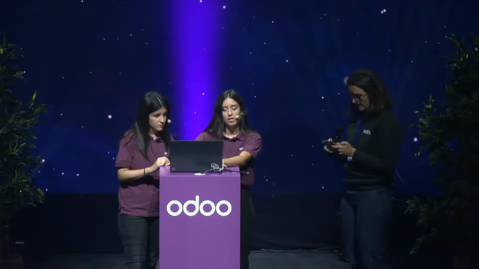That's a great question. Indeed, if you decide to have the subtasks hidden in your project, they will not be visible in the portal view. So in that case, I would recommend you to keep them visible.